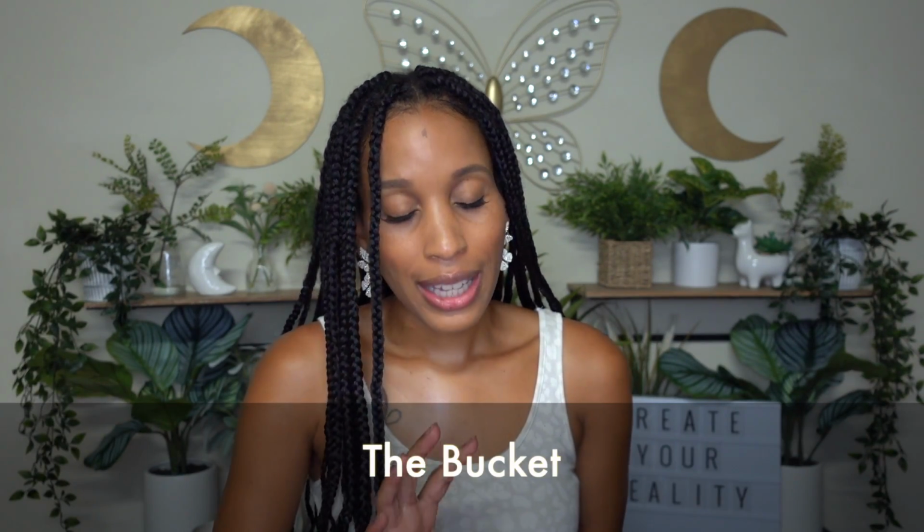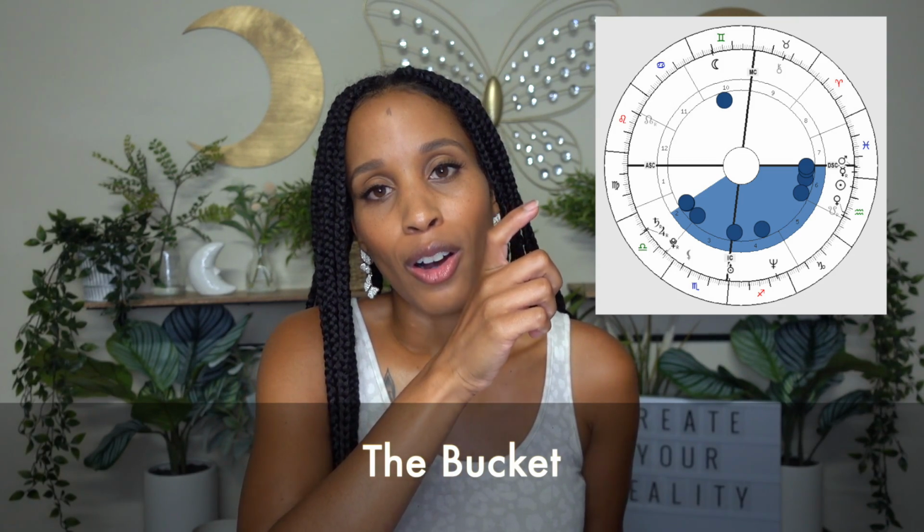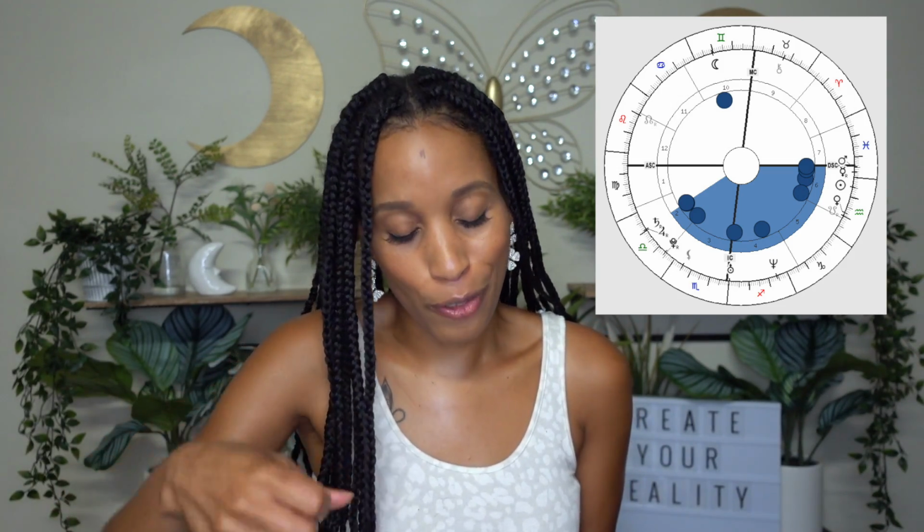Now, the 6th chart type is very, very similar to the bowl with one slight difference. The 6th chart type is the bucket. The bucket looks like the bowl, where all the planets are clustered in 6 consecutive signs, but there is one planet hanging out on the opposite end. The bucket will be the 9 planets in consecutive order, and that one planet on the opposite end from all the other planets is considered the handle. It's the handle of the bucket.